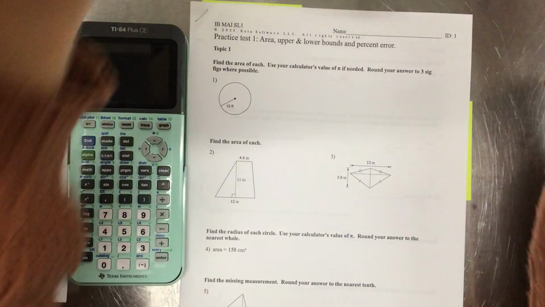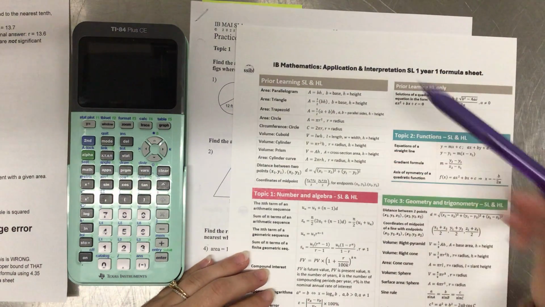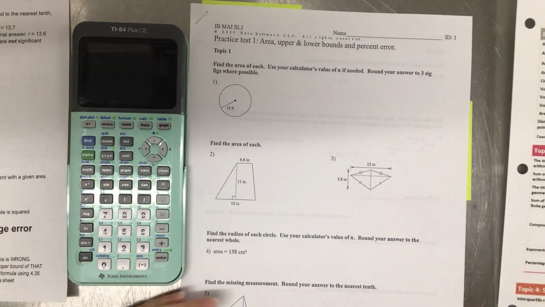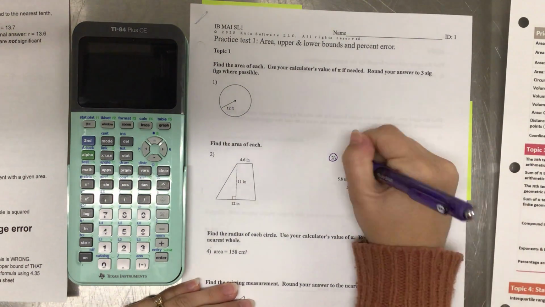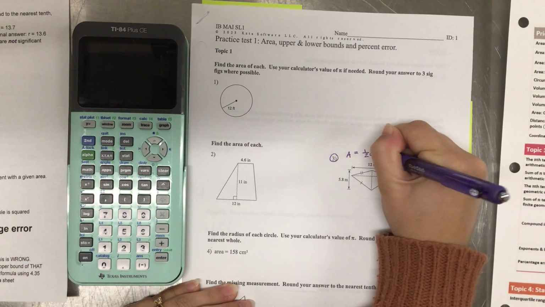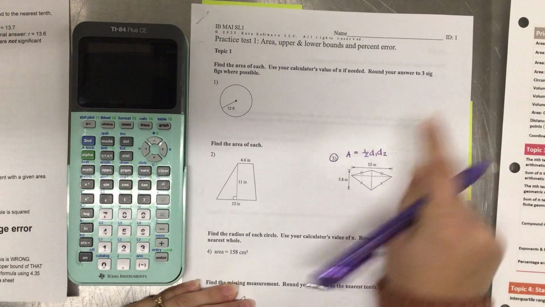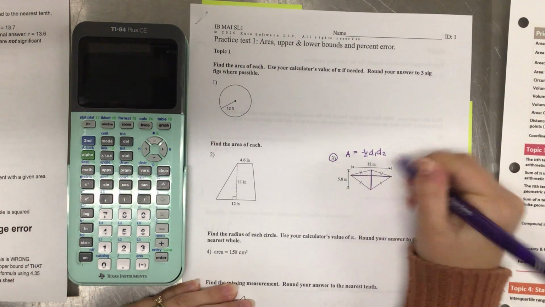Now, you have several area formulas on your IB sheet. The only one that you need to know in your heart is the kite formula, which is area equals 1/2 D1 times D2, where these are called the diagonals.